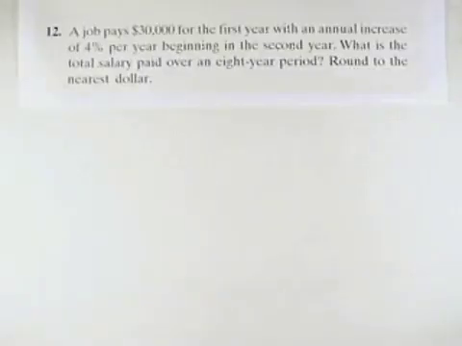A job pays $30,000 for the first year, with an annual increase of 4% per year, beginning in the second year. What is the total salary paid over an 8-year period? Round to the nearest dollar.